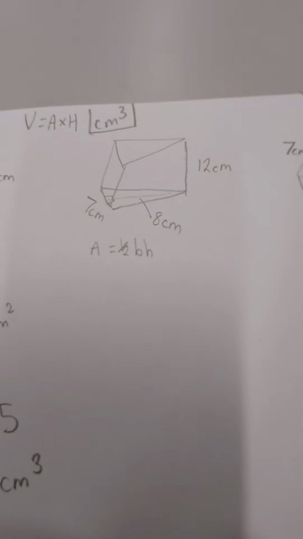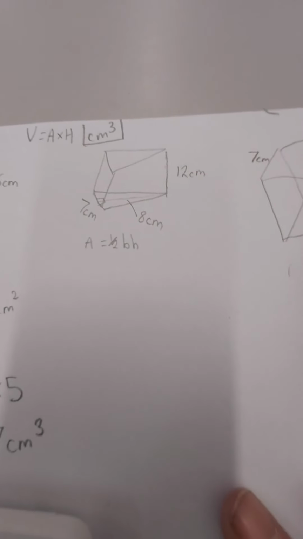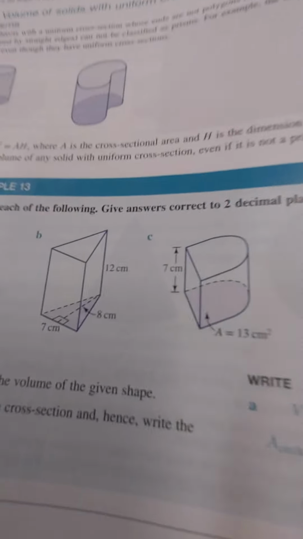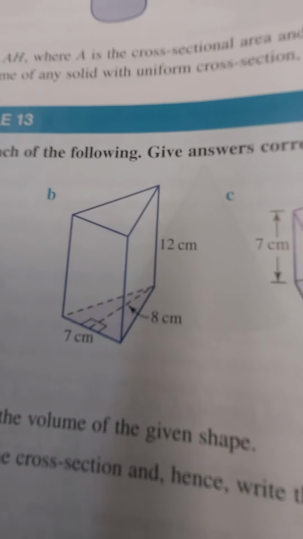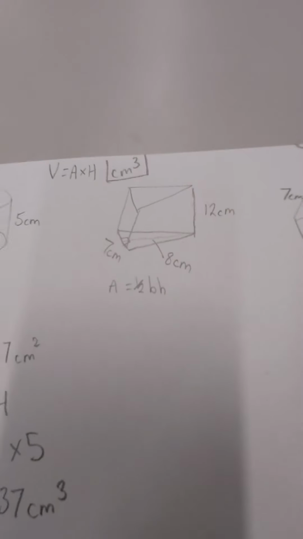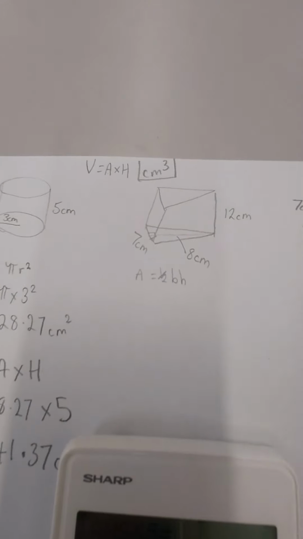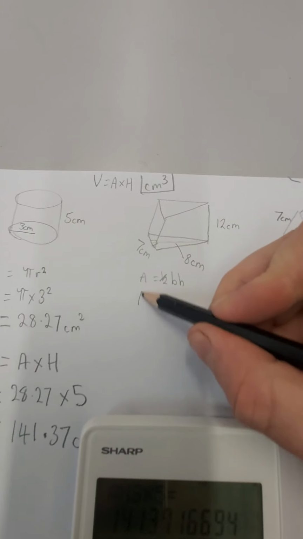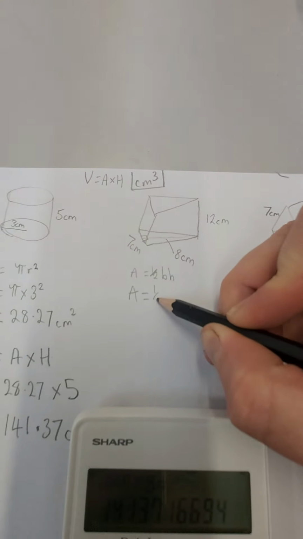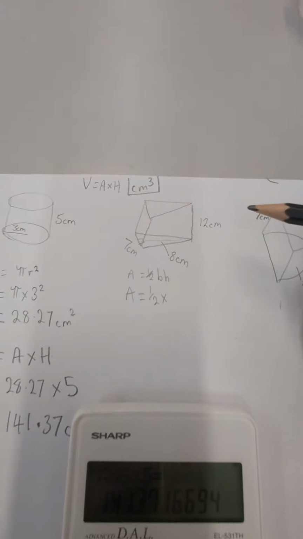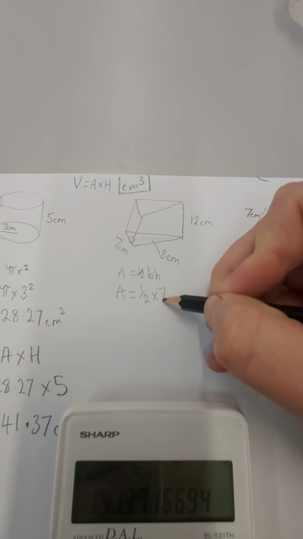Okay, let's have a look at the second one here. We have a very poorly drawn triangle. I'm going to have to show you the real triangle in the big book because that is just so bad. All right, so let's have a go at this. We know that the area of a triangle is half times base times height. So let's find that area. Half times the base, which is 7.